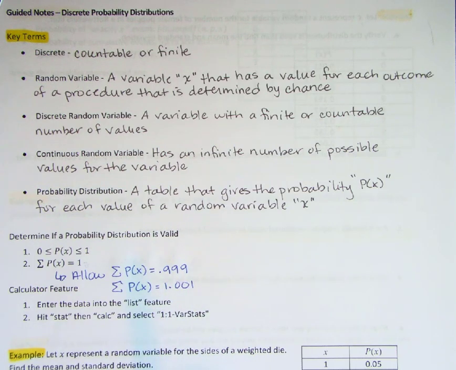This is super close to 1, and if we were to calculate the probabilities using the formulas rather than the rounded chart, it might actually equal 1. Same thing if we are slightly over, a tenth, hundredth, or thousandth off from 1, we're still going to allow this. So we're going to check both of these before we move on.